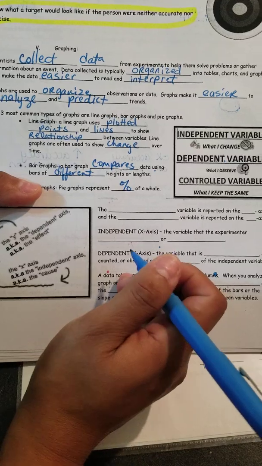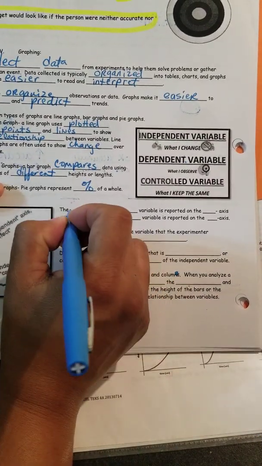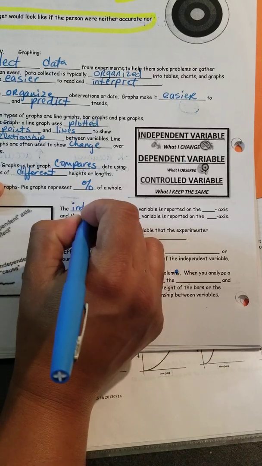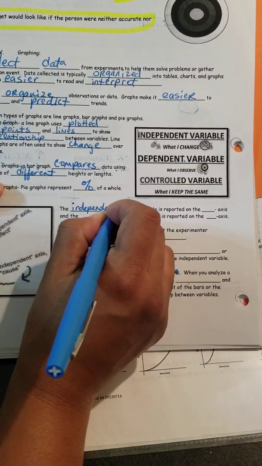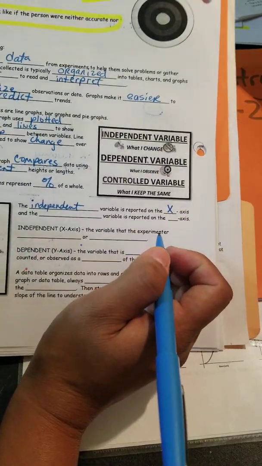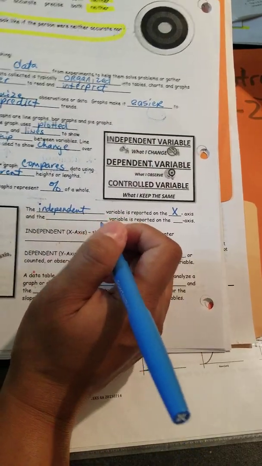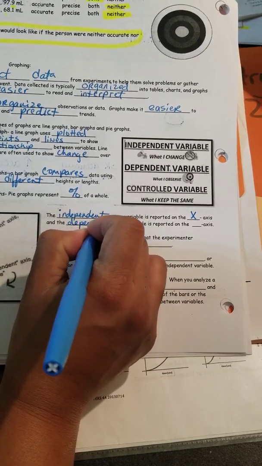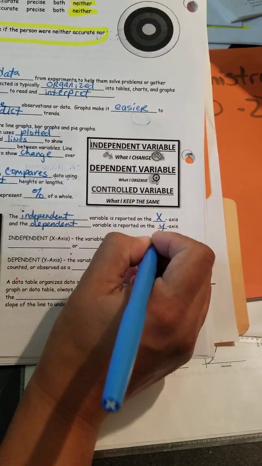It says here, as a quick reminder, the independent variable is represented on the x-axis, and the dependent variable is on the y-axis.